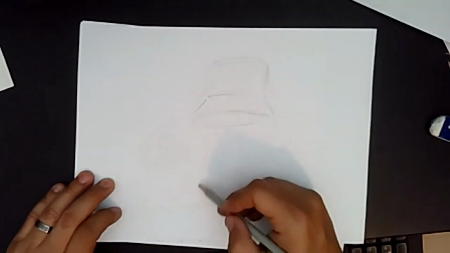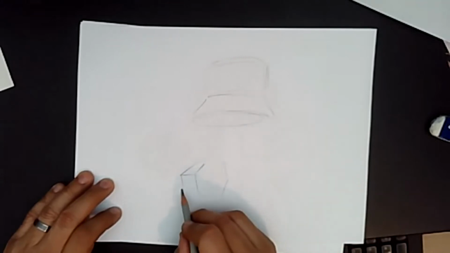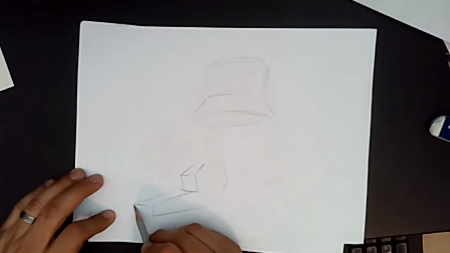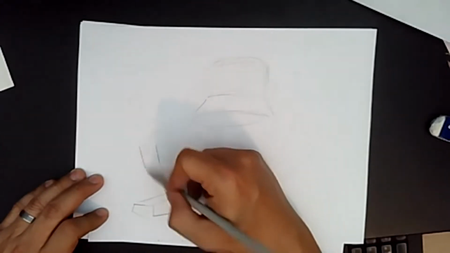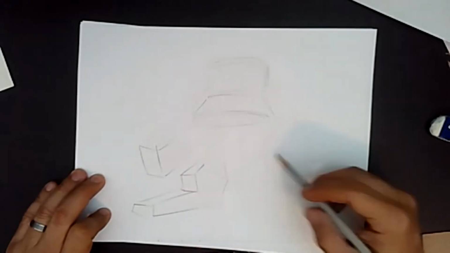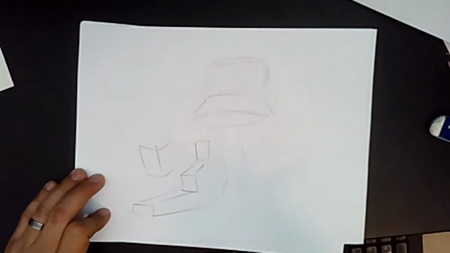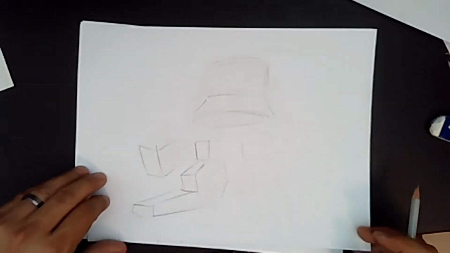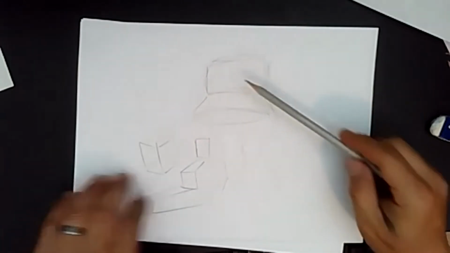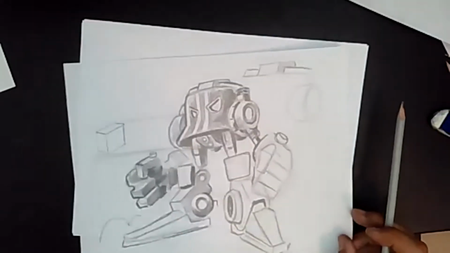Simplified even more. Something like that. All right, well, let's just do it. But you can see the form here. And then how would you shade this form?